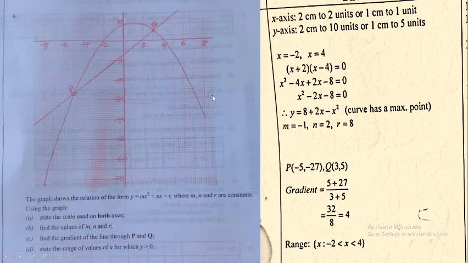So we can find the gradient of this straight line, this linear graph here. We have to find it at point P and point Q. How do we do that? You can get the coordinates of point P and point Q, or you can make a triangle with this straight line from point P to point Q, then find the change in y over change in x. That will give us the gradient.